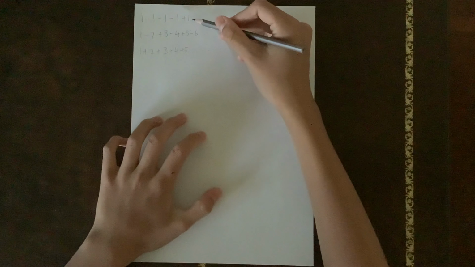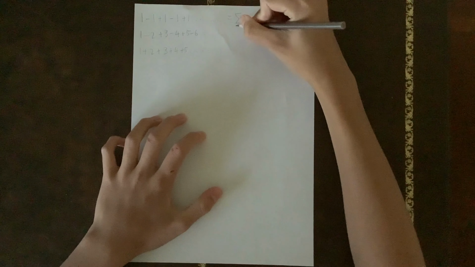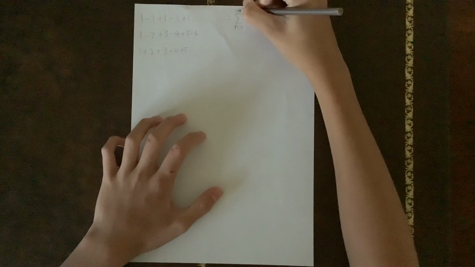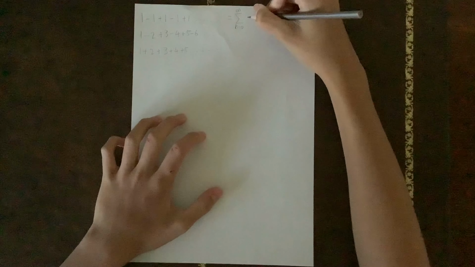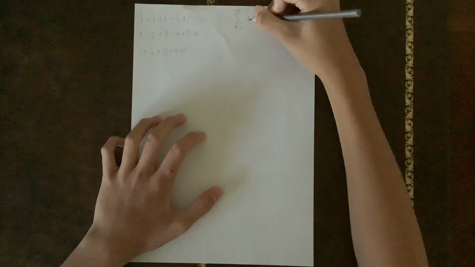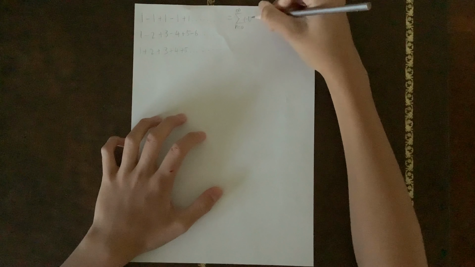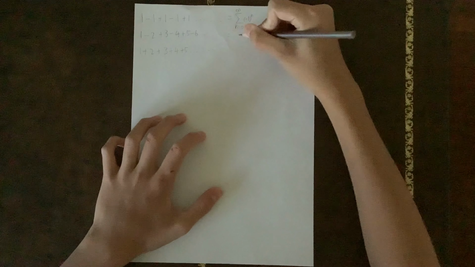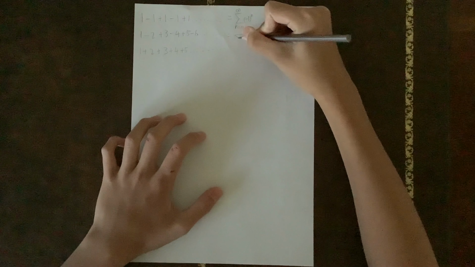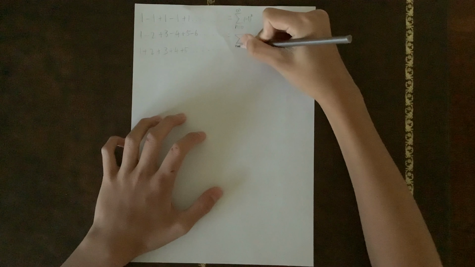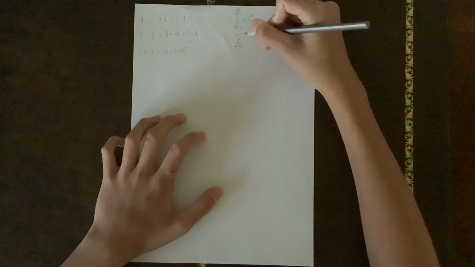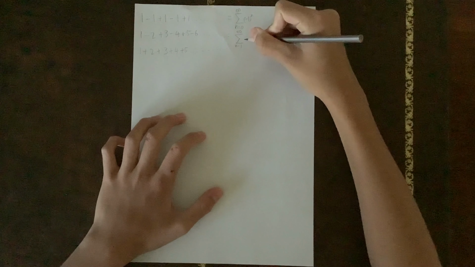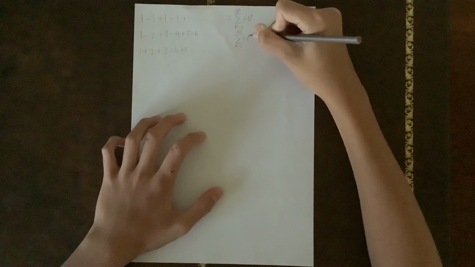The first sum here, we can write as the sum from n equals 0 to infinity of -1 to the power of n. The second one is the sum from n equals 1 to infinity of -1 to the power of n minus 1 times n.